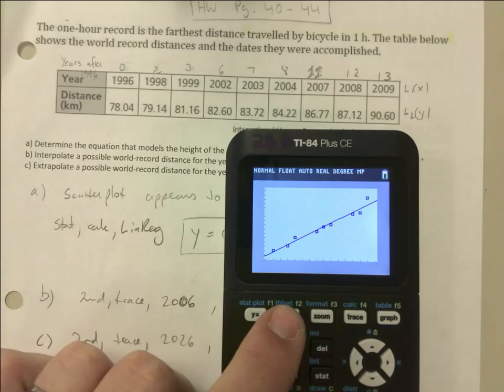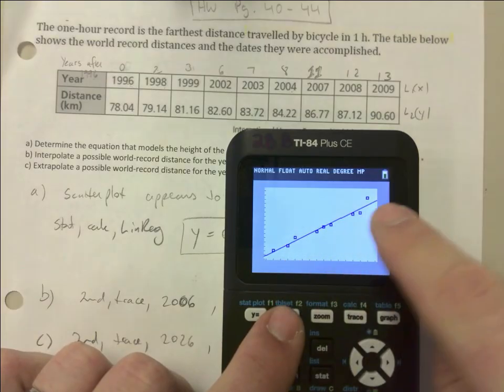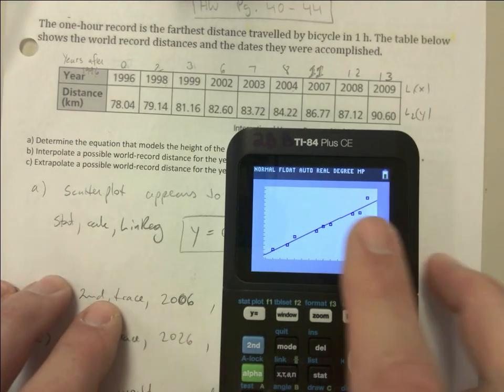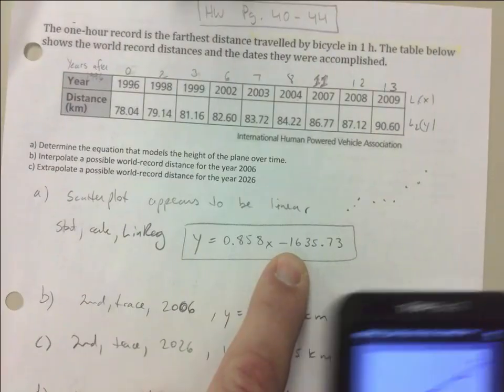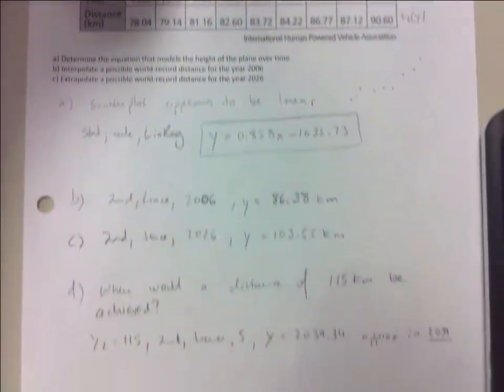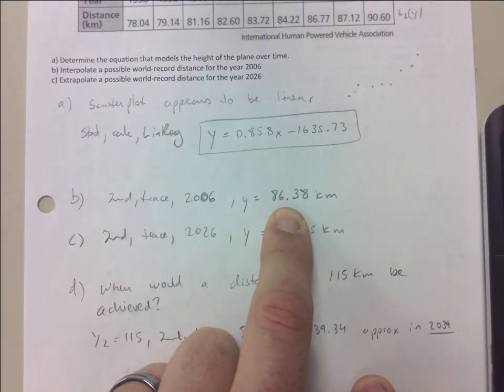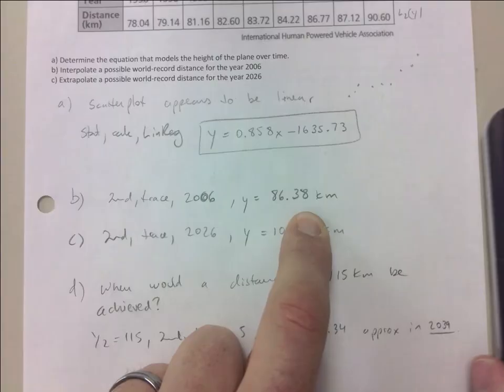Okay, so this could work for you, but most likely you will have to adjust your window. Let's try this. I wrote down my equation, and then it asked in the year 2006 what will be the distance traveled.